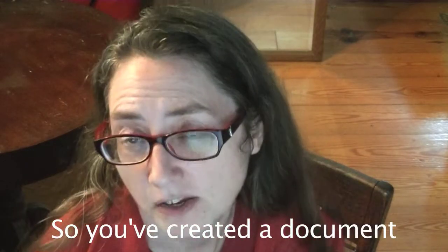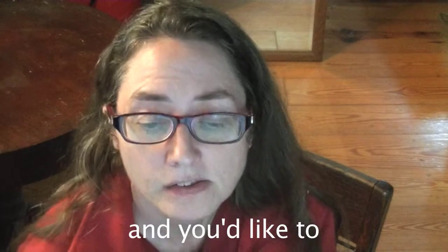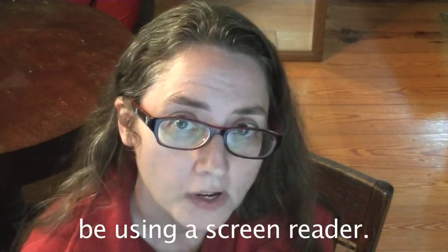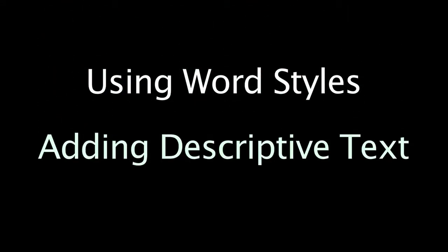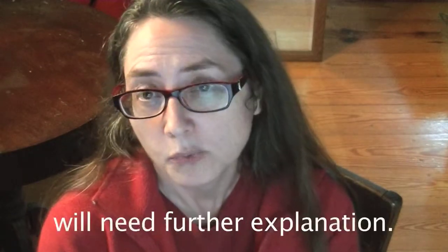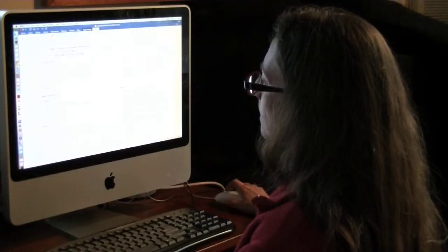So you created a document in Word and you'd like to make it more accessible to students who might be using a screen reader. So let's look at a document and see what visual clues will need further explanation.